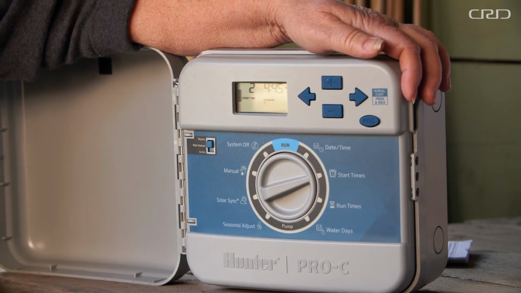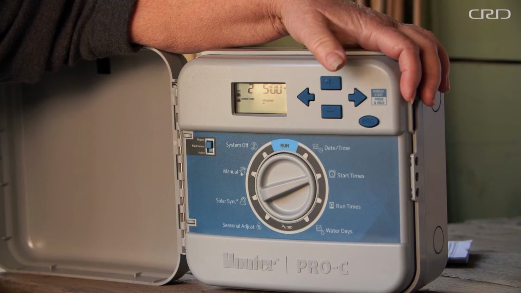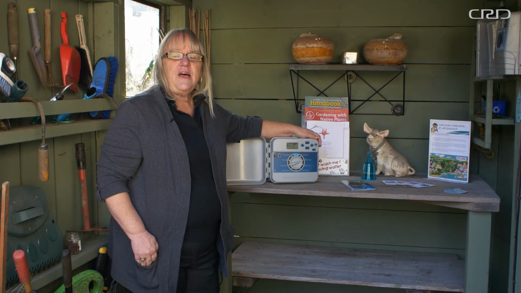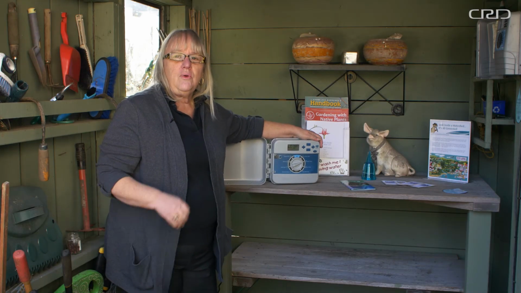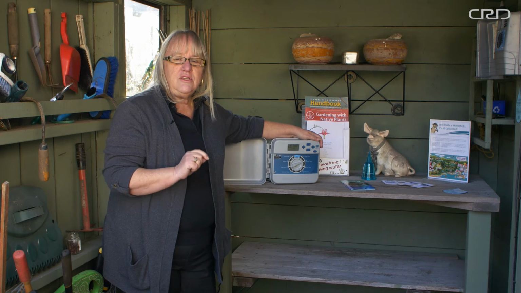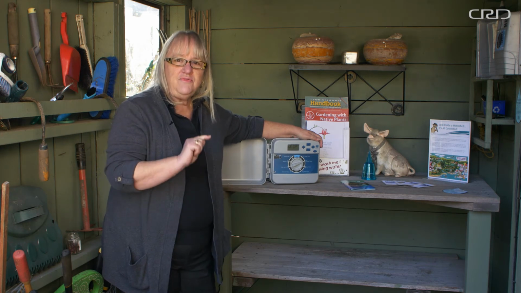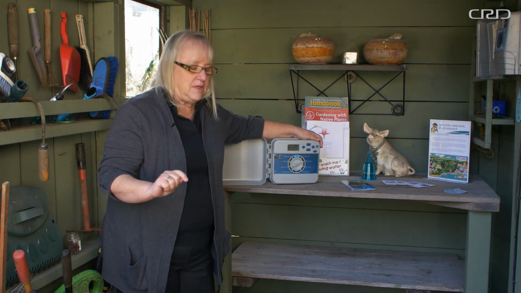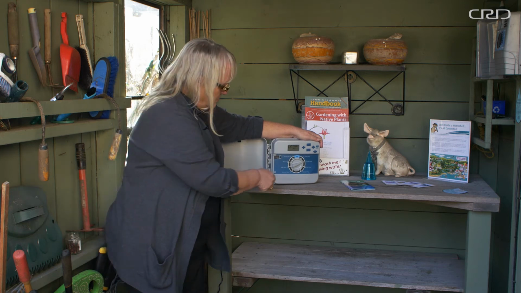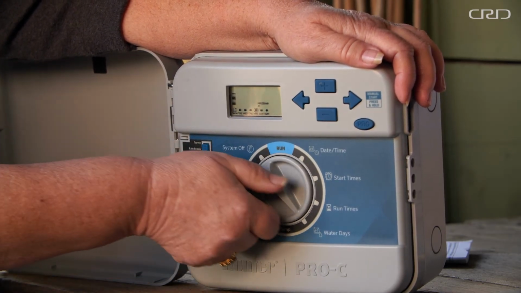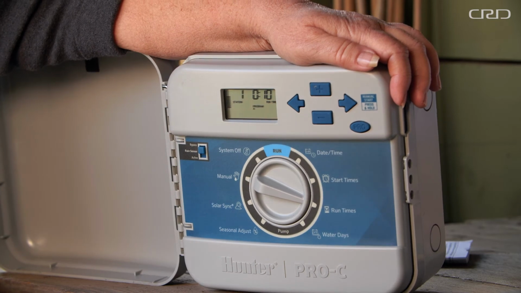Using my plus button, I put in a 5 o'clock start time. We need to remember that this start time is going to start a cycle of stations as it operates. I now go to my run time.